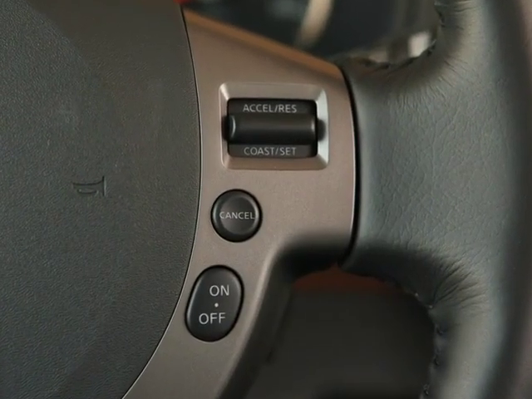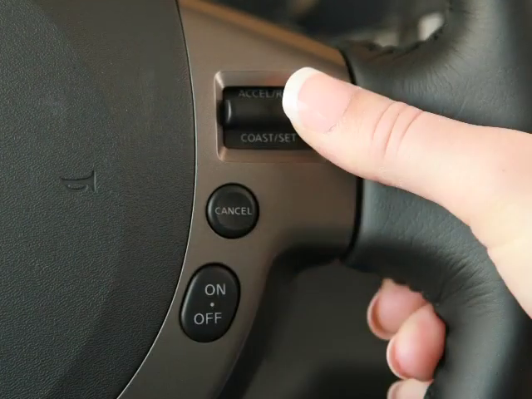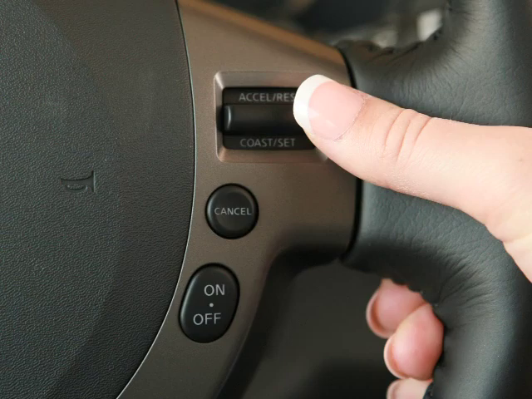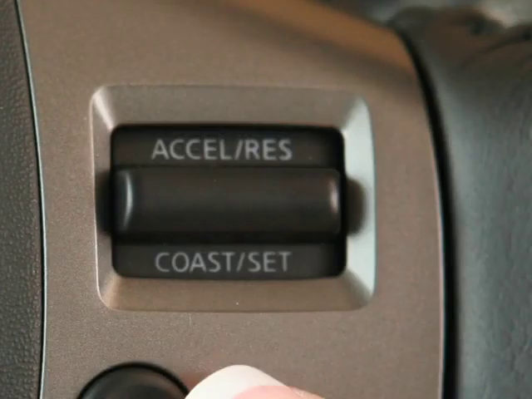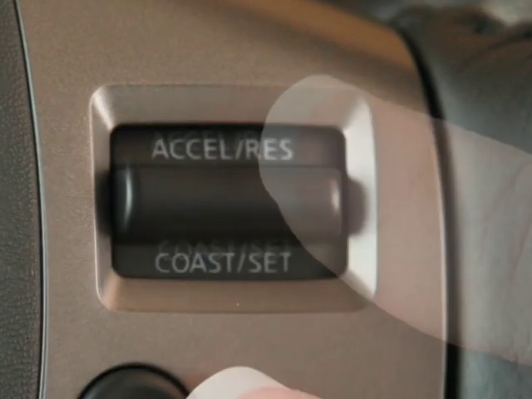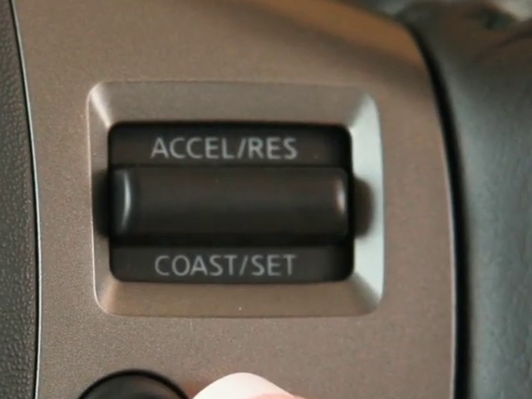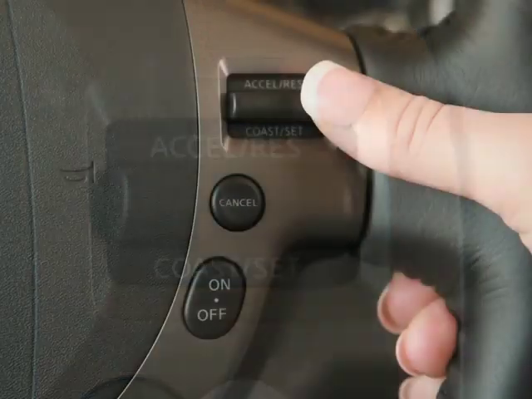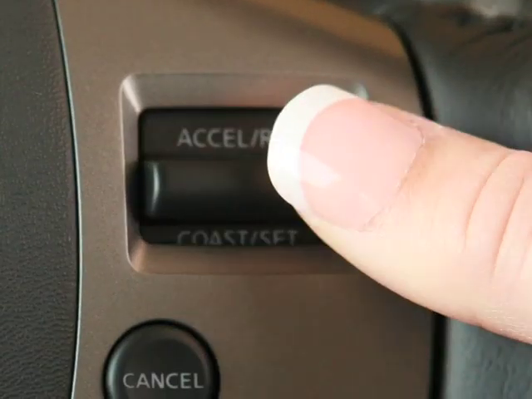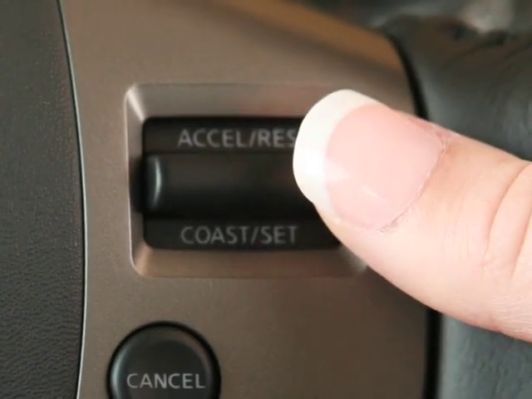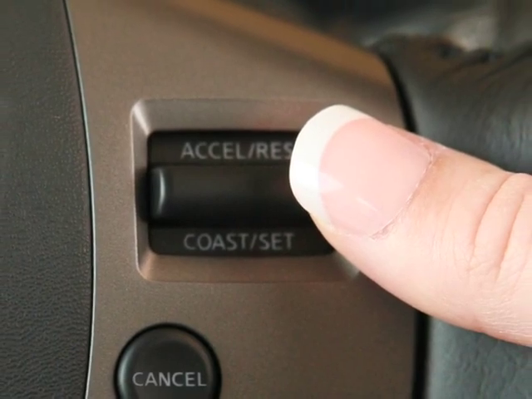To reset to a faster cruising speed, press up and hold the Accelerate Resume switch. Release at your desired cruising speed. If you push and quickly release this switch, each push will increase your set speed by about 1 mile per hour. To reset at a slower cruising speed, push down and hold the Coast Set switch. Release when you've reached the desired slower speed.